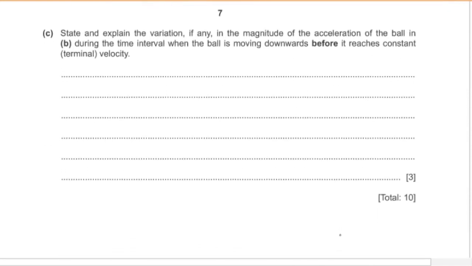Part C, state and explain the variation, if any, in the magnitude of the acceleration of the ball in B during the time interval when the ball is moving downwards before it reaches constant terminal velocity. Okay, so as soon as the ball starts to fall, it will always fall under the influence of free fall due to gravity. So the initial acceleration of the ball is always going to be 9.81 meters per second squared, which starts to decrease over time since air resistance starts to increase as the velocity of the ball increases, which reduces the resultant force acting on the ball until that object reaches terminal velocity state where its acceleration gets to 0, where no resultant force acts on the ball.